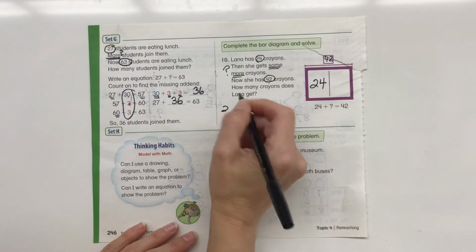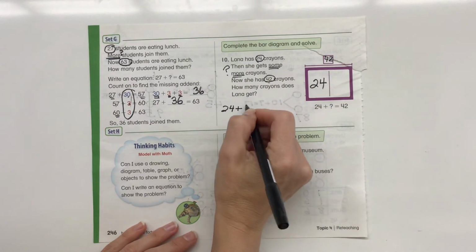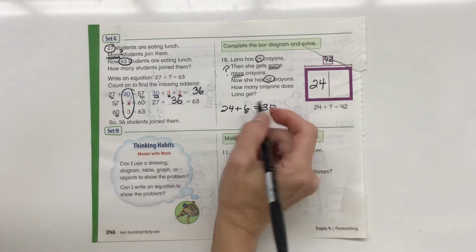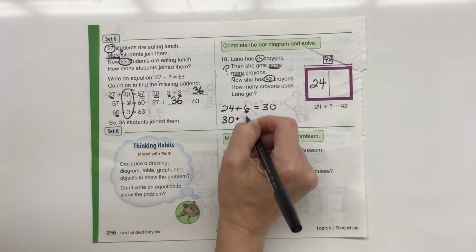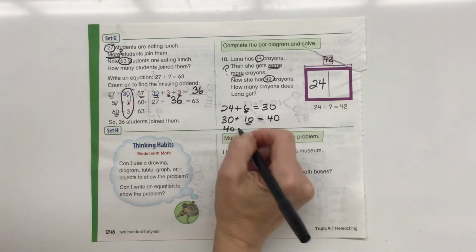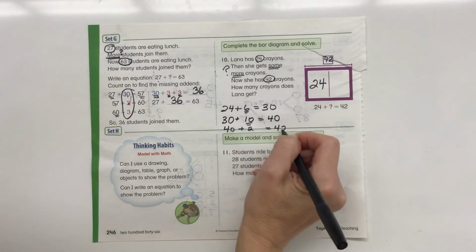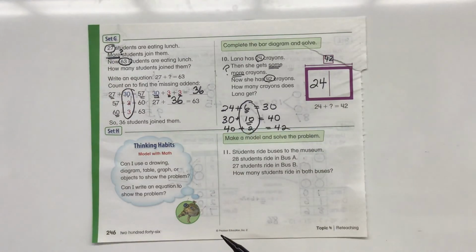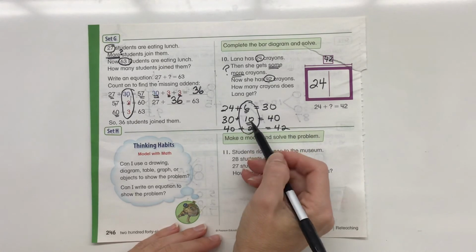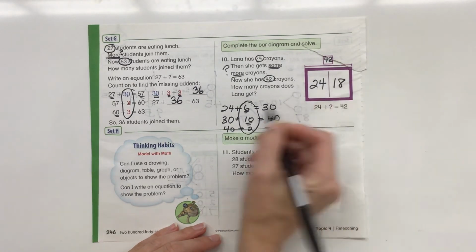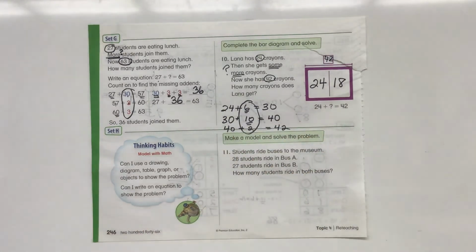So we need to get up to 42. So I can start at 24. And if I add 6, that will get me up to 30. Okay, but I'm trying to get to 42. So now if I go 30 plus 10, that will get me to 40. And 40 plus 2 equals 42. So these are all the ones I added up. So let's see if we can go ahead and add those together. We have 6 plus 10 is 16, plus 2 more is 18. So we added up 18 using our mental math.